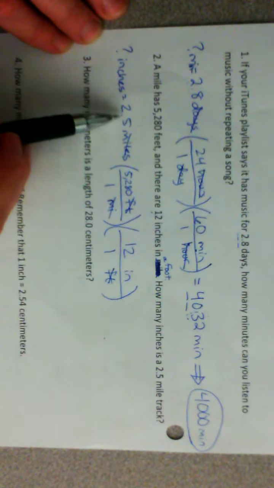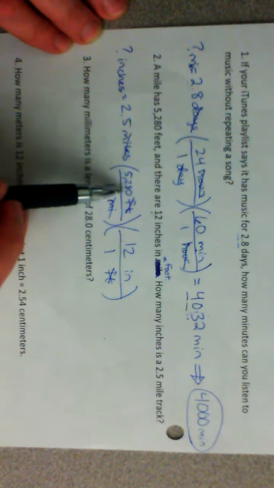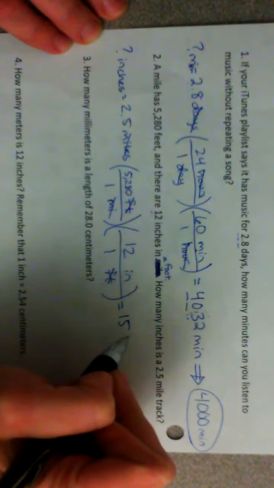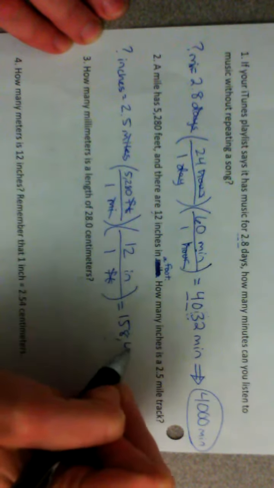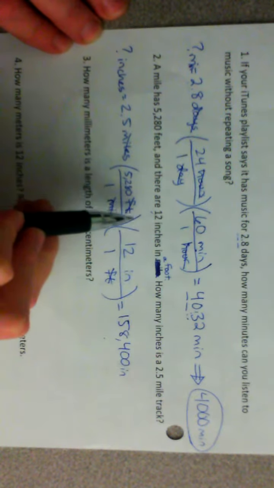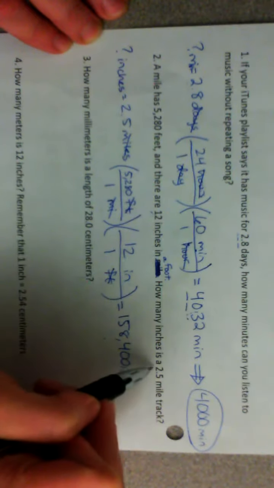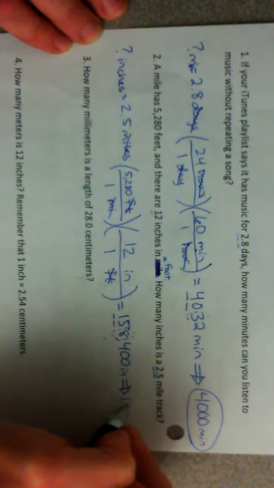When I multiply 2.5 times 5,280 times 12 in the calculator, it tells me 158,400 inches. Now this, let's see, 2.5 miles, that's only 2 significant figures. So if I round that, I will use only the first 2 digits. That 8 means I'm going to round up, so it's about 160,000 inches.